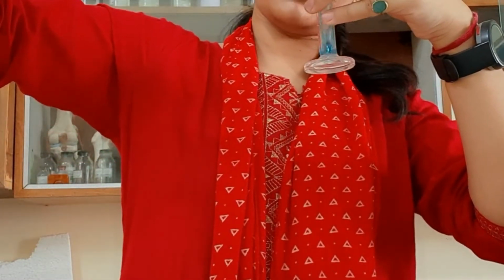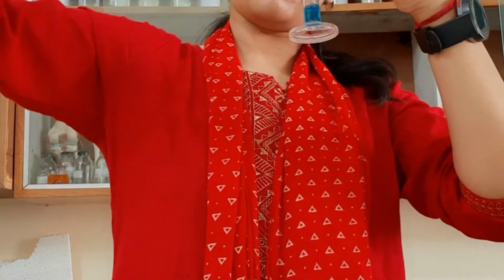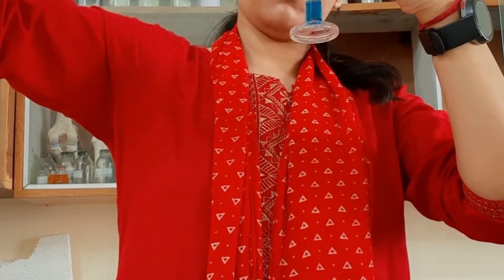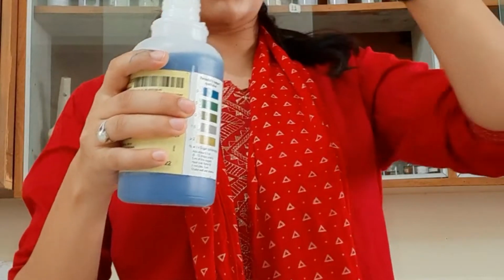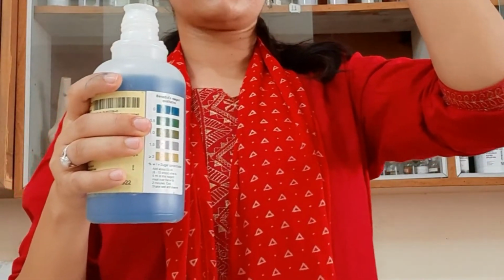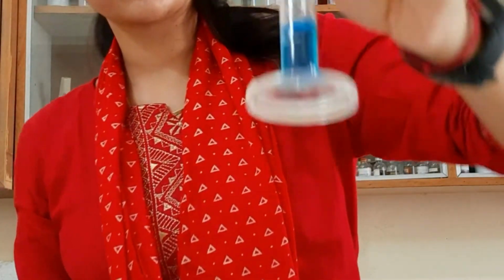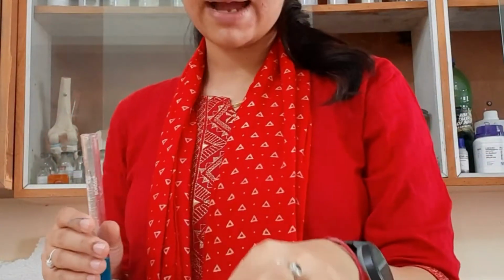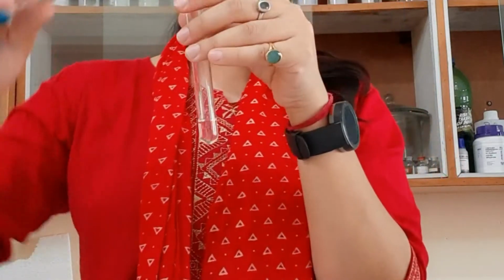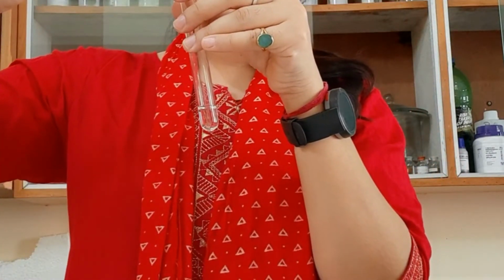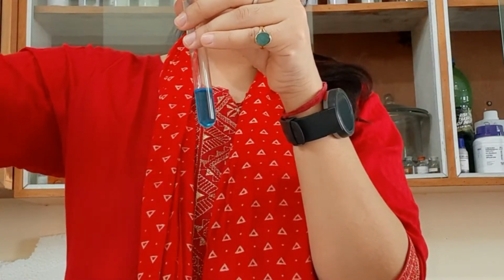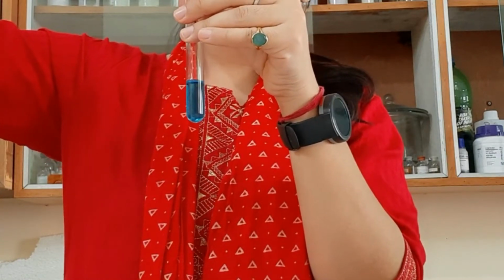So I am going to add 2 ml of Benedict's solution, blue in color, right? So here we need 2 ml. Again, this is the 2 ml, and exact 2 ml is there. So we will add it in our test tube, in which 2 ml of urine is there. So we have now added Benedict's solution. How much? 2 ml.